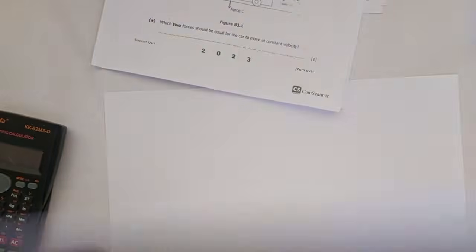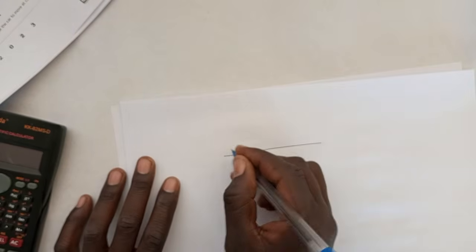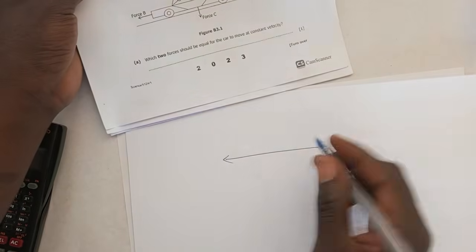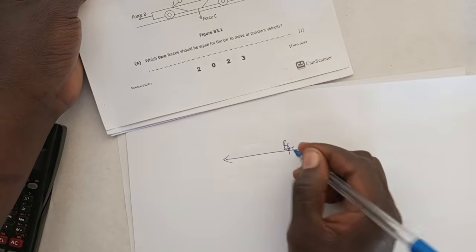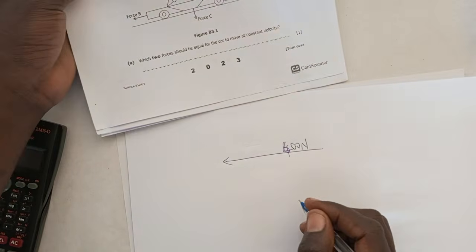So now, this is where we need to consider using something related to vectors in mathematics. What am I saying? We have this force pulling the car this way of 400, not 600, but 400 newtons.